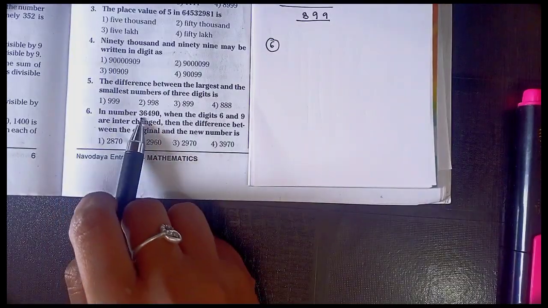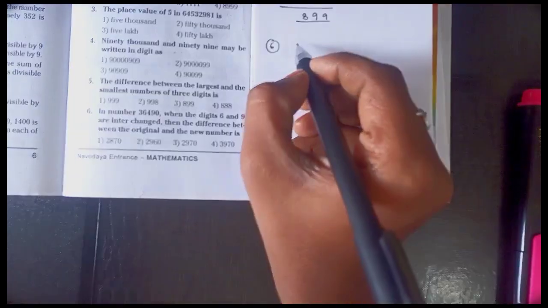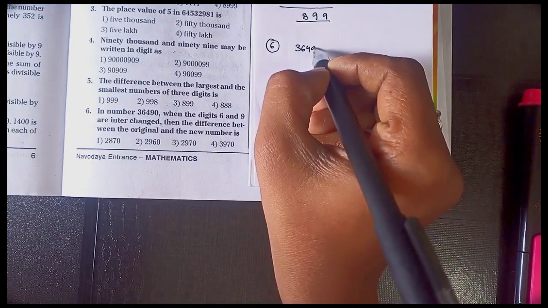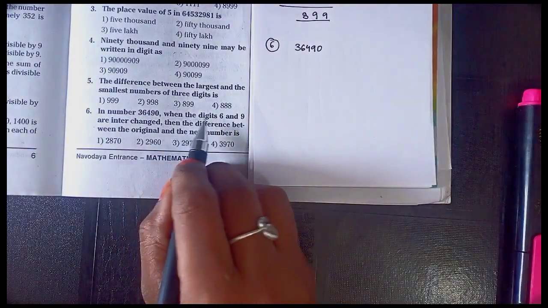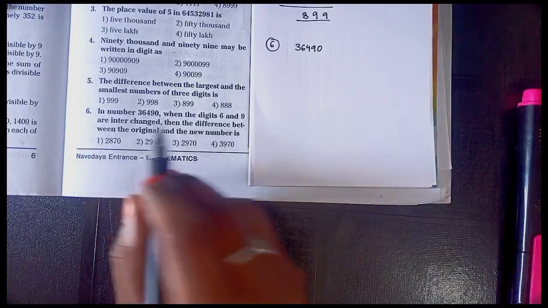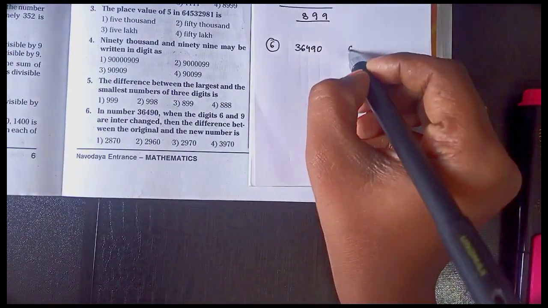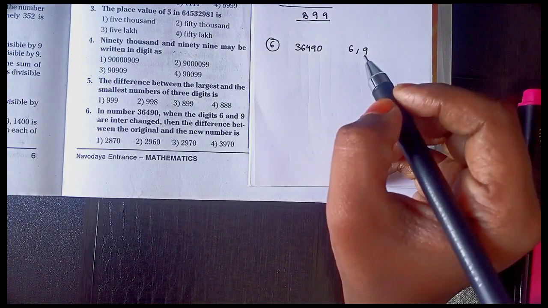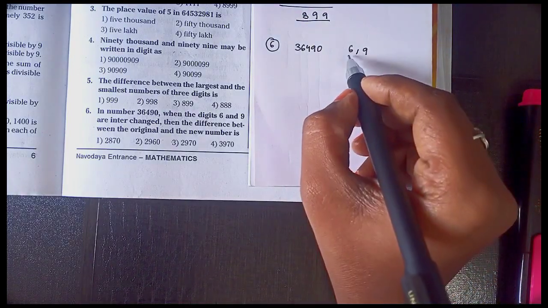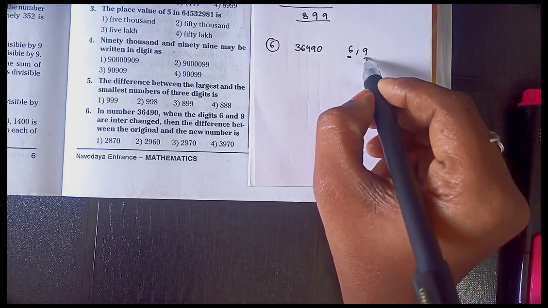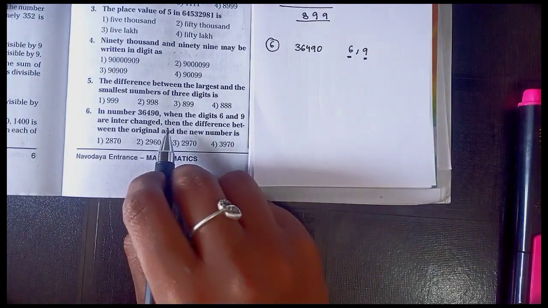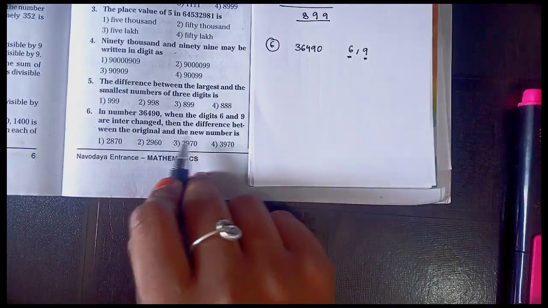In number 36490, when the digits 6 and 9 are interchanged, he is asking us to interchange the places of 6 and 9. That is, we have to keep 9 in the place of 6 and 6 in the place of 9, and then find the difference between the original and the new number.